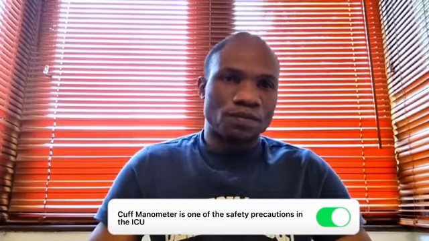So let me come to the instrument proper now, the cuff manometer. I will talk about different parts of the cuff manometer. The first part is the handle. We call it a rubber bulb handle. It looks like a bulb, and it's made up of rubber, so that's why it is called that. It is the part that you use in handling it.